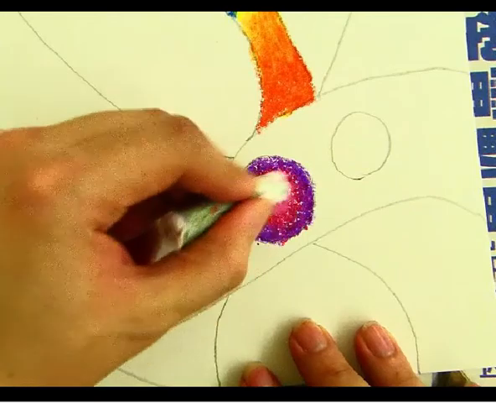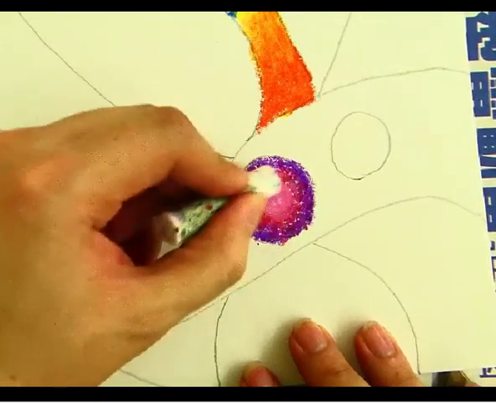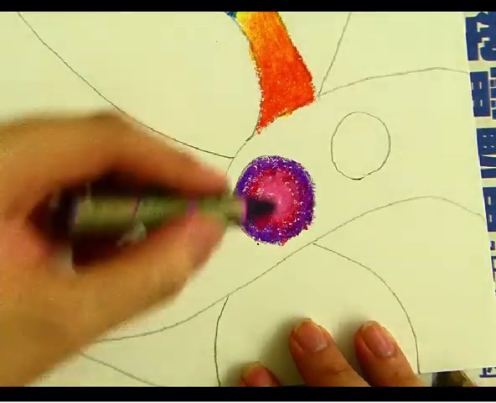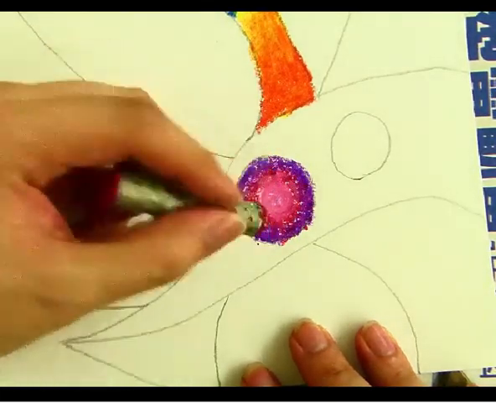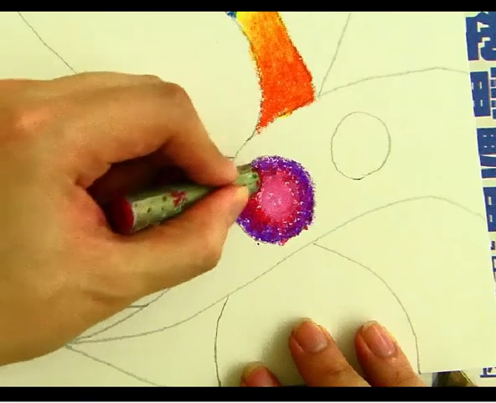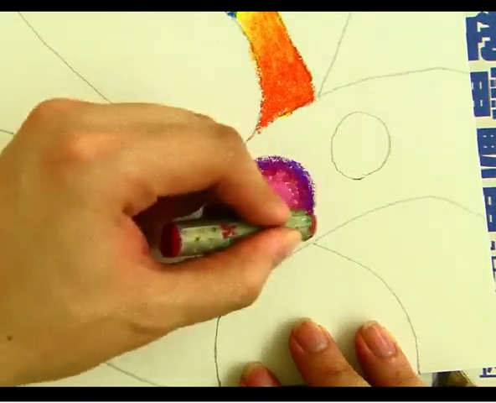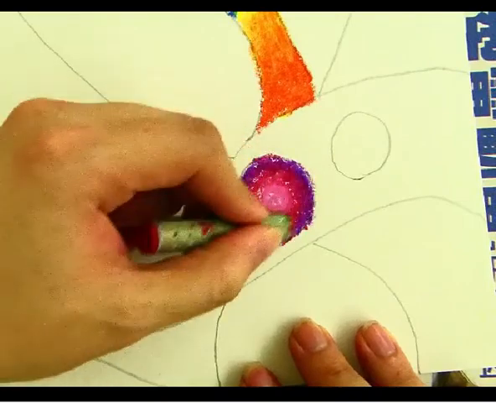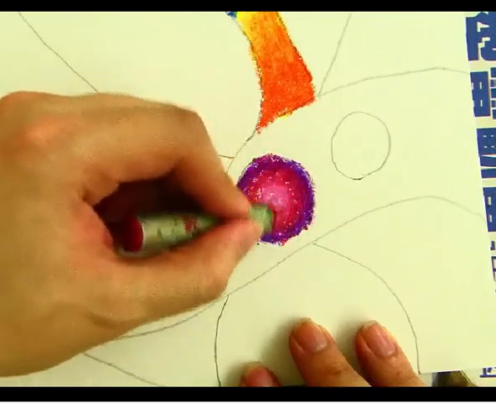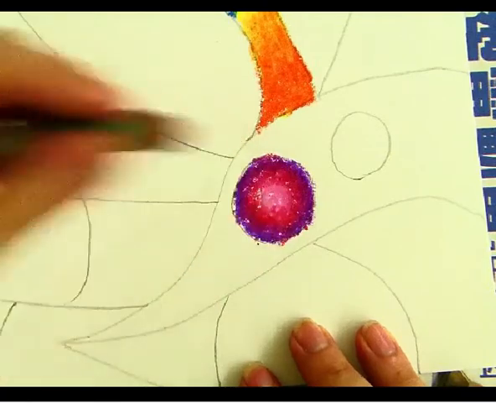Just go all the way around. You can do a little circle in the middle here, but you can see how it's starting to create more of a sphere-like shape. Again, it's a little bit harder to do, so I don't suggest doing this if you aren't comfortable with it. This gives you a little bit more variety though if you want to blend it different ways.